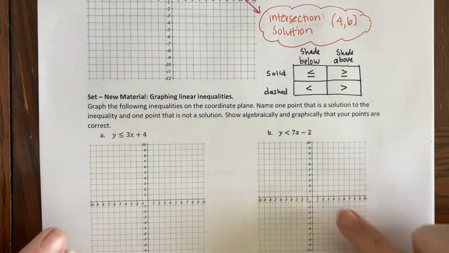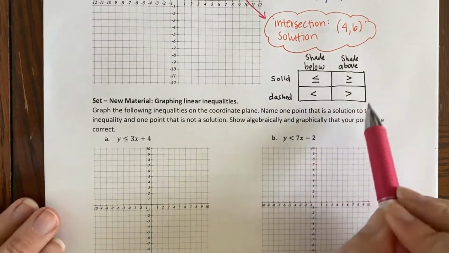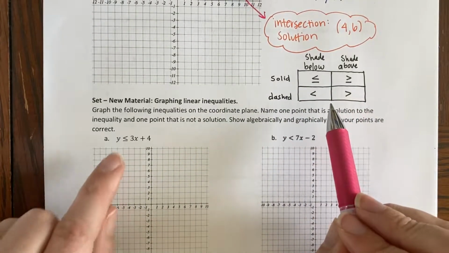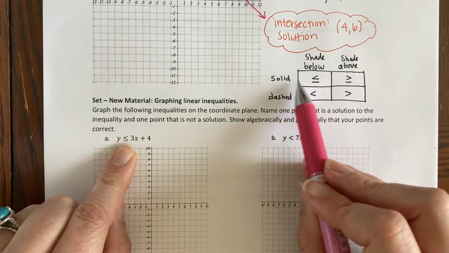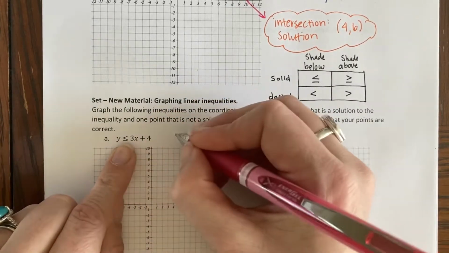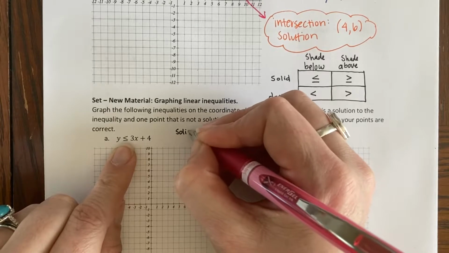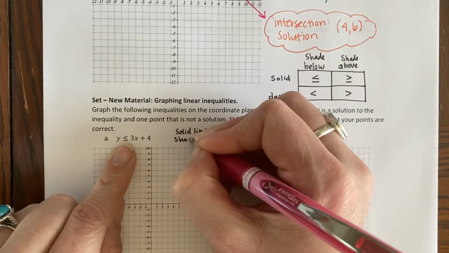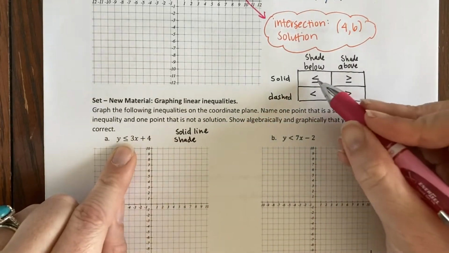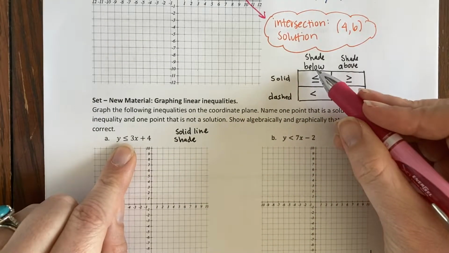So now I can use this table to help me know. So I look at my inequality sign. It will be a solid line. And I will shade less means below.